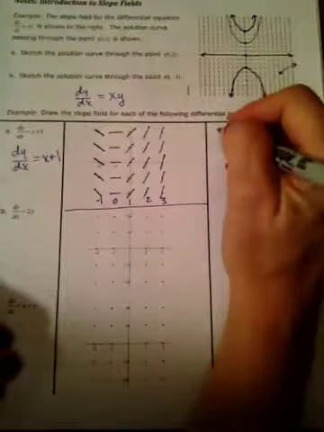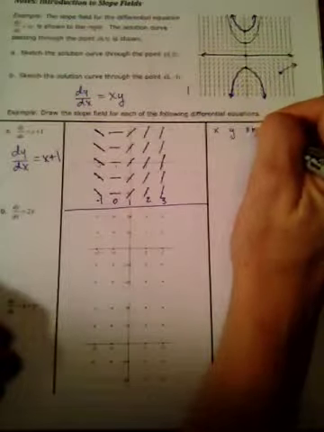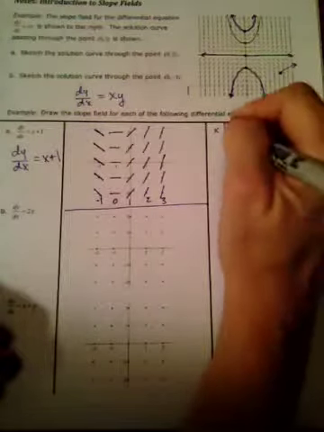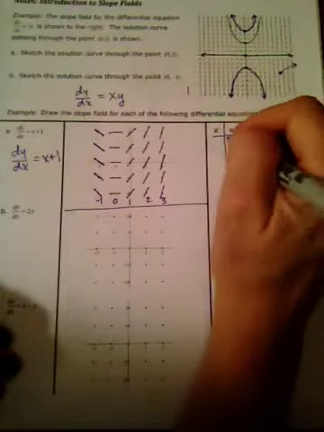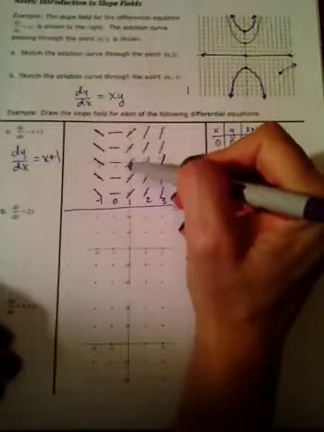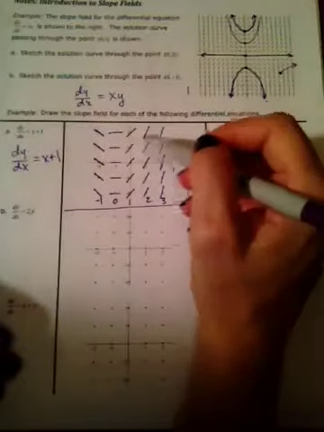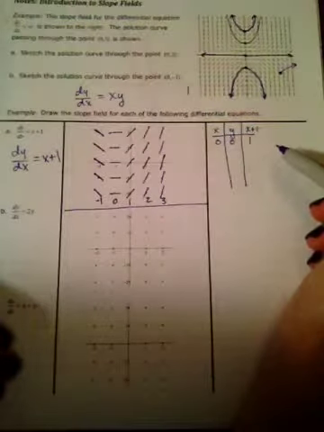Some people actually make an x, y chart, so we would say it's x, y, and then I'll add x plus 1. And they just pick points. So at (0, 0), the x value plus 1 is 1. So at 0 you would draw a line segment with a slope of 1, and they would just go through as many points as they needed until they got the pattern.